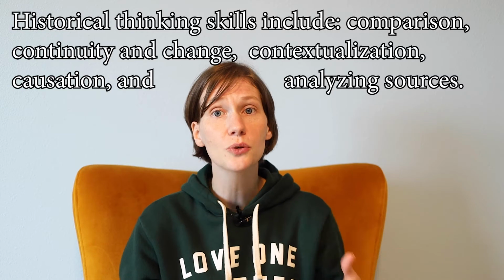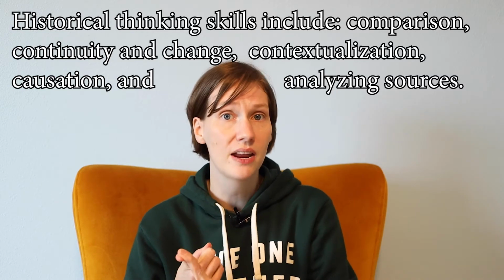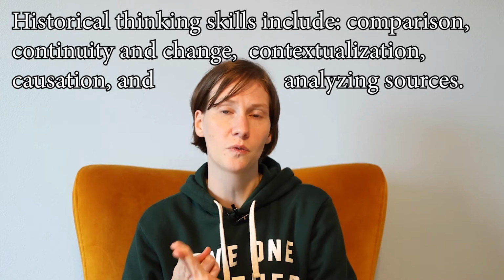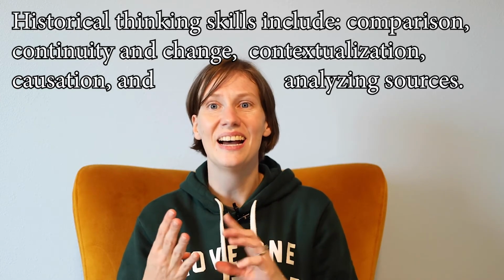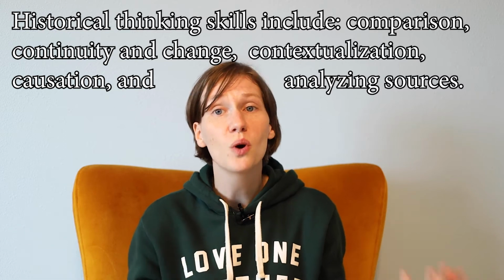SAQs measure a lot of different skills, potentially. Many of the same skills that are measured in essays. So as we start doing lessons where we talk about things like comparison, continuity and change over time, contextualization, cause and effect, those are all the kinds of historical thinking skills that could be measured in a short answer question. The difference between the essay and the short answer is that the short answer is shorter. It's a condensed format. The focus in the SAQ is to be accurate, thoughtful, and concise. You have limited time and limited space to respond to an SAQ.